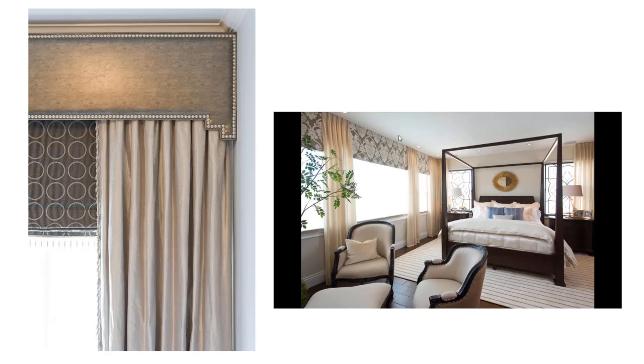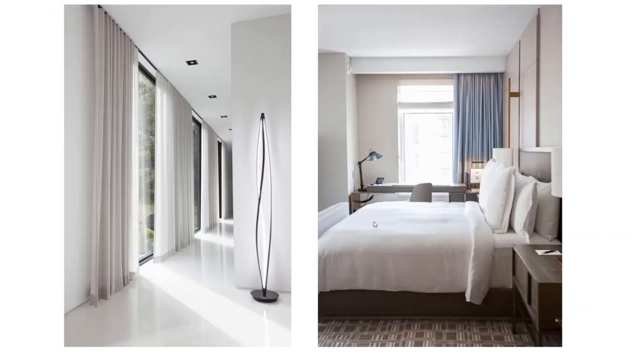They're mounted right up to the ceiling. Again, drop them enough so they cover the top of the window to give that illusion of height. And in this case, if you did have radiators down here, it wouldn't be a problem because you're only closing the blinds. So that's that little trick to get around that.